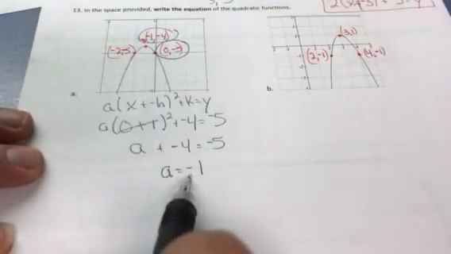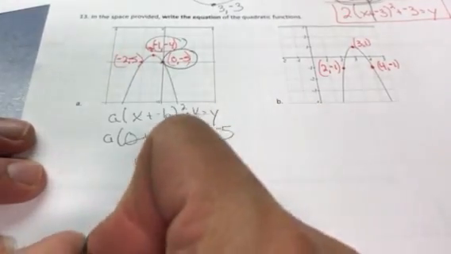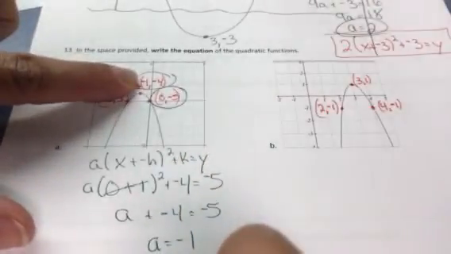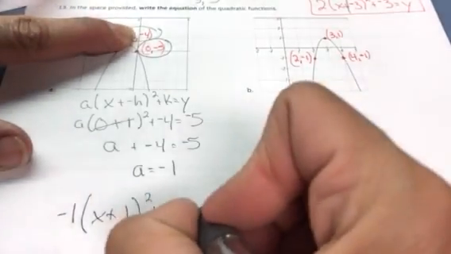And then you can put your A and your vertex back in, leave X and Y as X and Y, so it's going to go negative 1. It's going to go X plus the opposite of negative 1, plus my K, and that's going to equal Y.